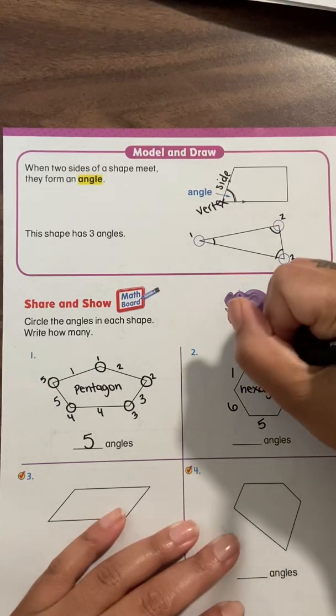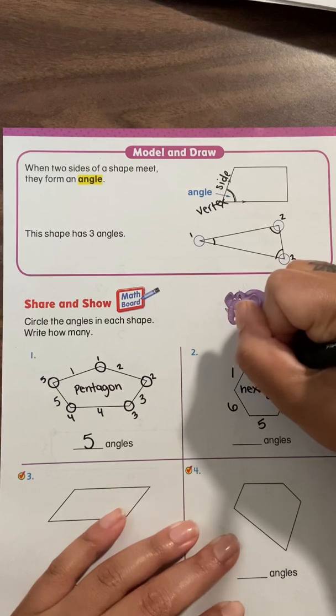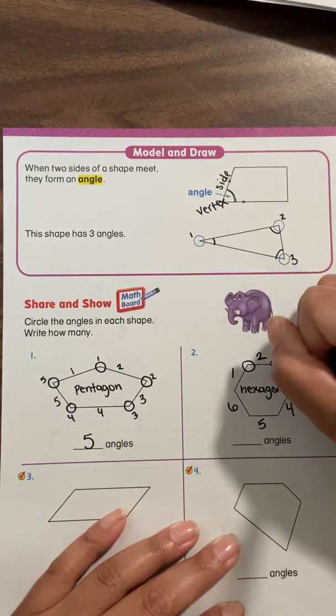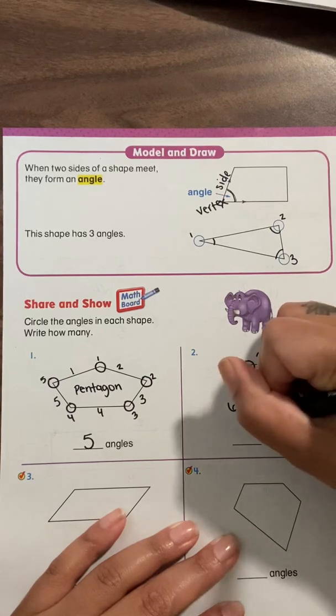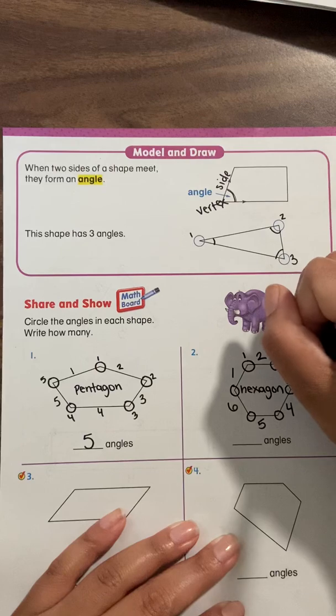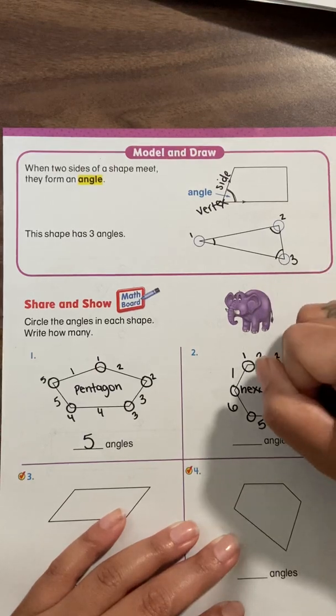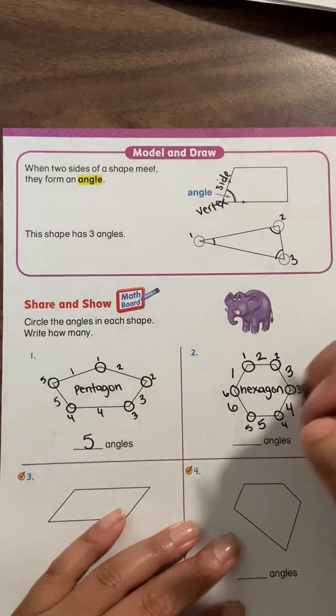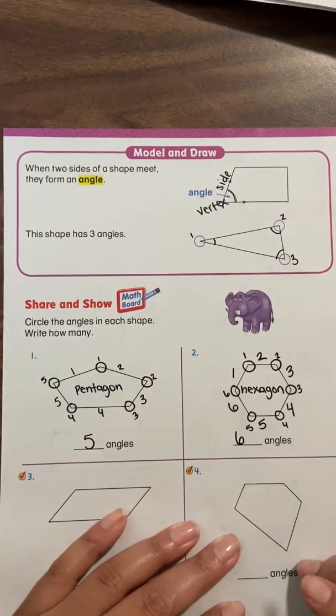All right, so now I'm going to circle the angles, which can also be found by finding the vertices. So I'm going to circle them first and then go back and count them. Okay, so 1, 2, 3, 4, 5, 6. All right, there are 6 angles on the hexagon.